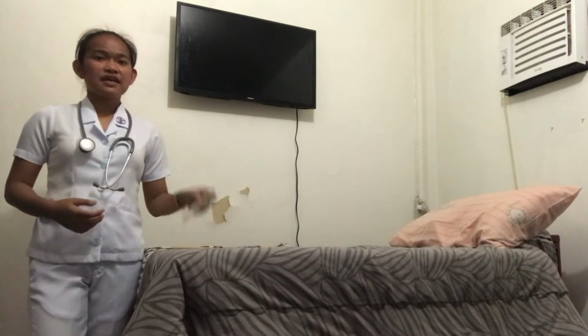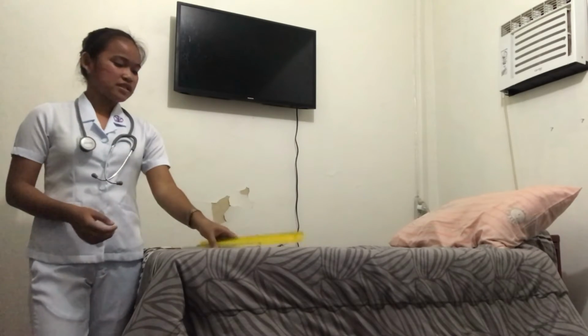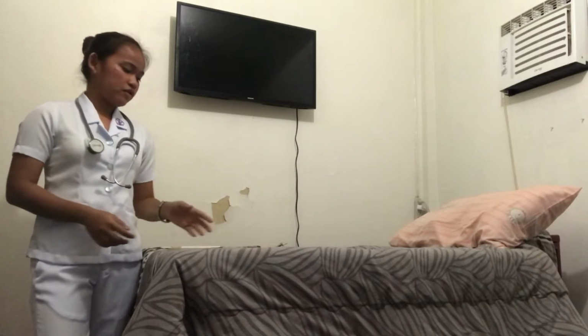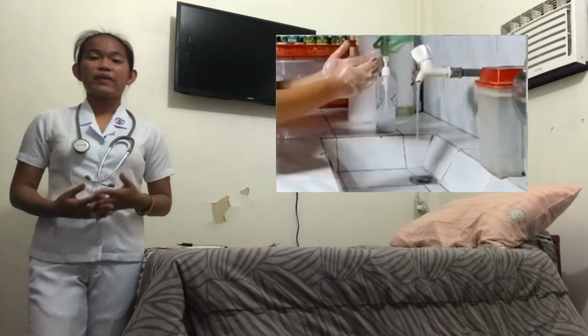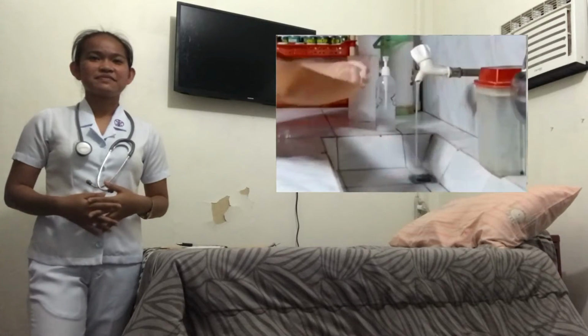Also, we need to prepare the necessary equipment, which includes the stethoscope, the small pillow or rolled towel, the pen light, the watch with second hand, a 2 centimeter ruler, and also the pen and the record sheet. And also prior to the demonstration, we need to perform hand hygiene to deter the spread of microorganisms.